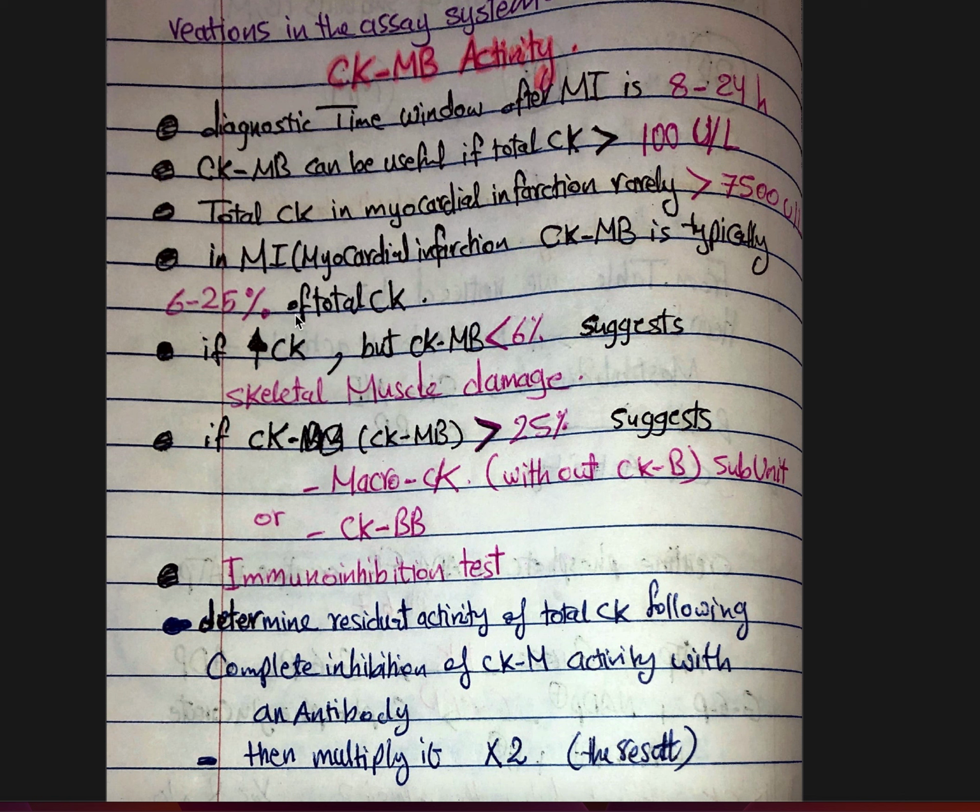If the CK increases and you notice that the CK is so large, and then you measure the CK-MB and you find it's less than 6%, then that means it's a skeletal muscle damage. It's not related to the heart. But if the CK-MB is more than 25%, then that suggests a macro CK without CK-B. That means if it's an increase of more than that, maybe it's due to these things.